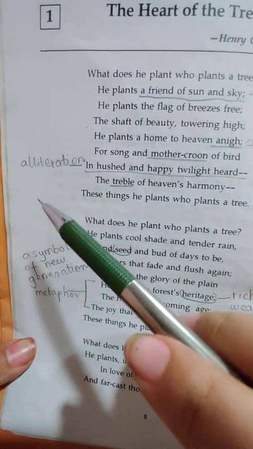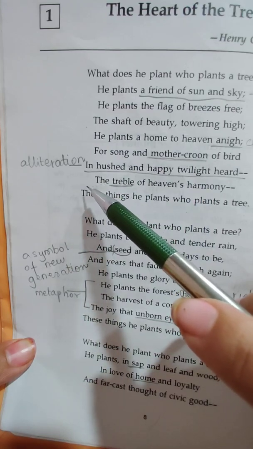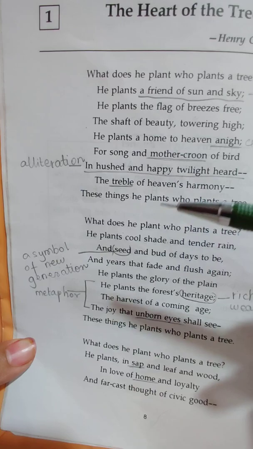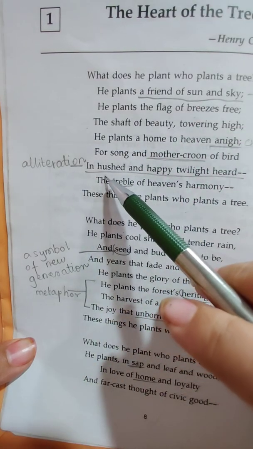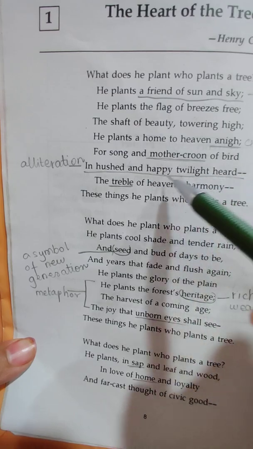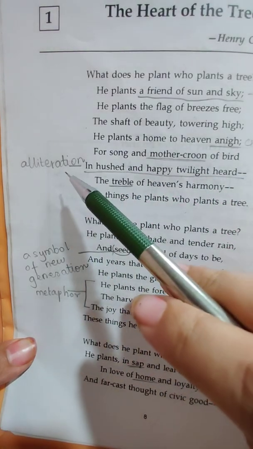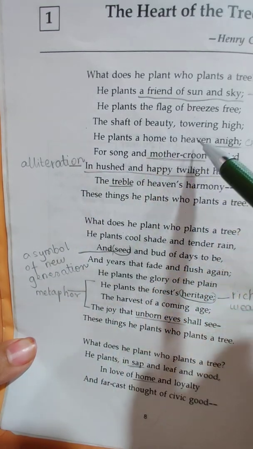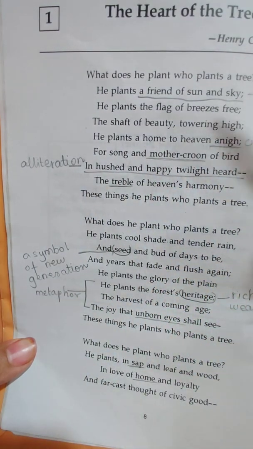You know the meaning of alliteration. When we repeatedly use the initial consonants of the words, like H hushed, H happy, H heard. This means here he used the literary device, that is alliteration. Here also used home and heaven. Okay, so it's like that.